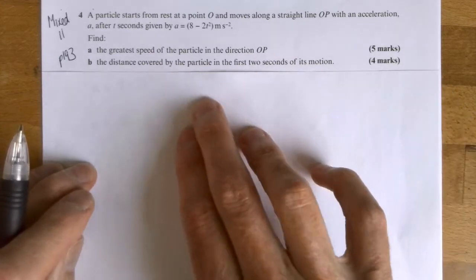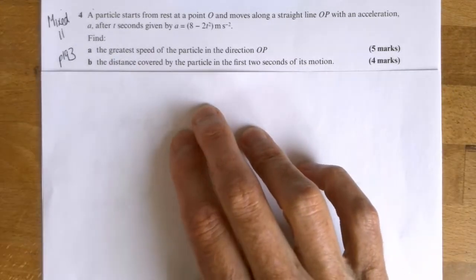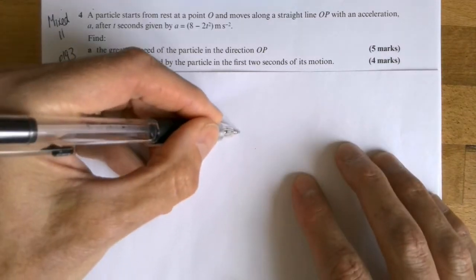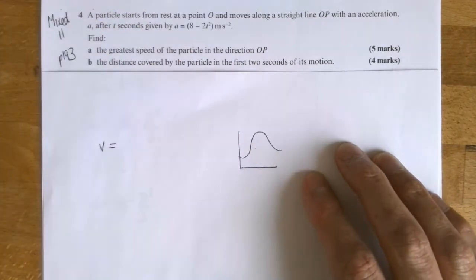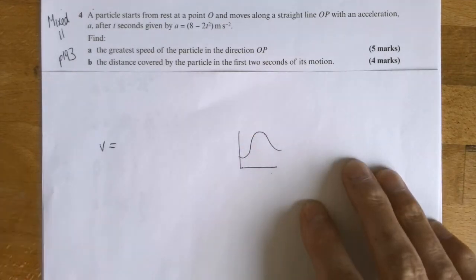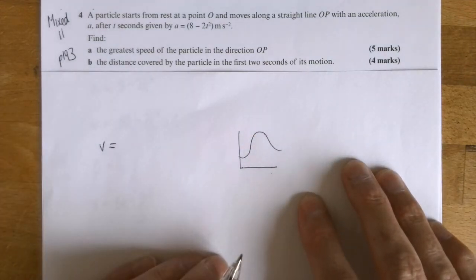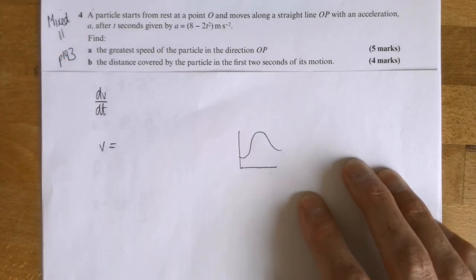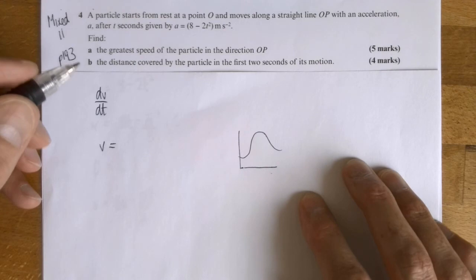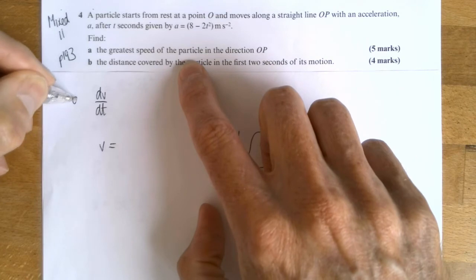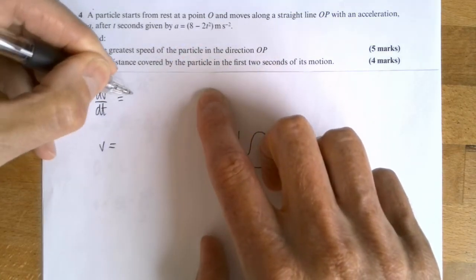So this is about a maximum speed. Now, if we were given a formula for v equals, and we could sketch what the speed looks like, and we wanted to find the maximum value, we would differentiate and ask, when does dv by dt equal 0? But we're not given v equals, we're given a equals, and we know that acceleration is what you get when you differentiate velocity. So this formula here for a is already dv by dt.